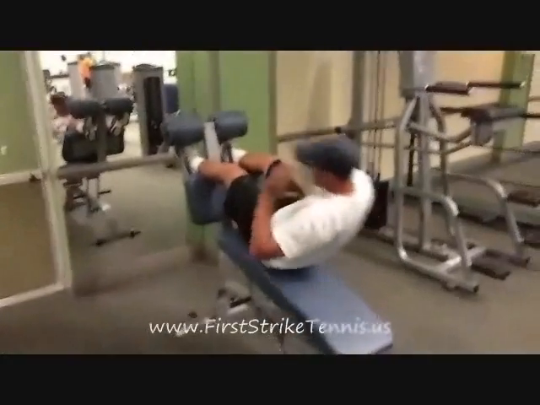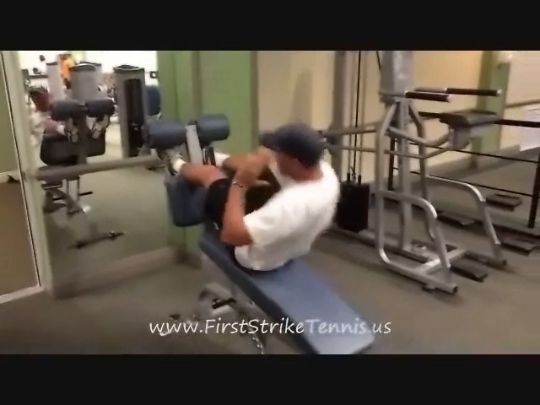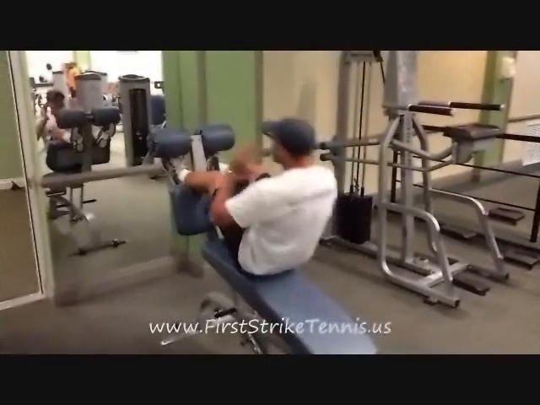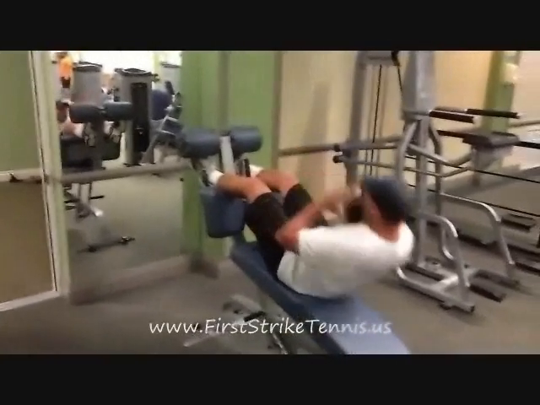Next I go into a very simple incline crunch. However, I am adding an element of rotation here, which is so important for tennis players, as there's so much rotation going on almost every shot. So just a little more tennis specific than a traditional crunch.